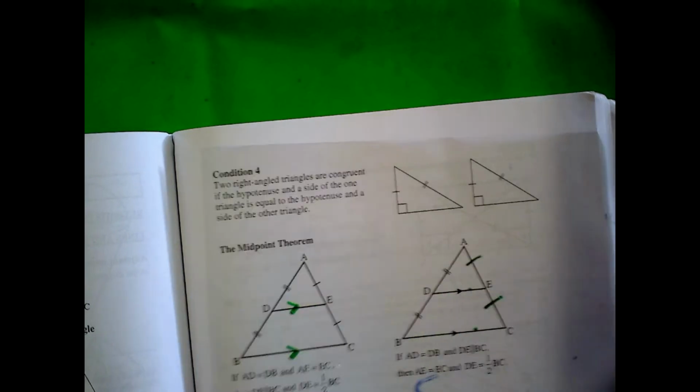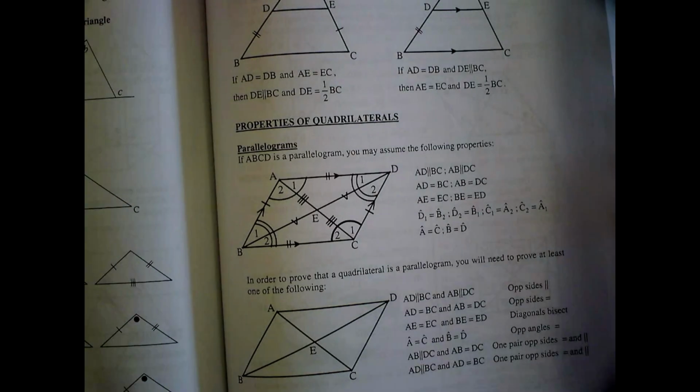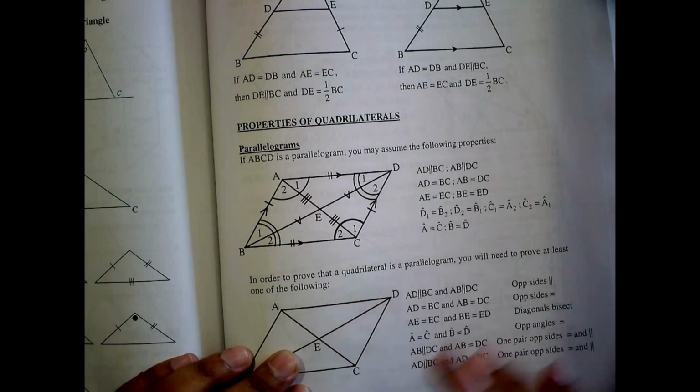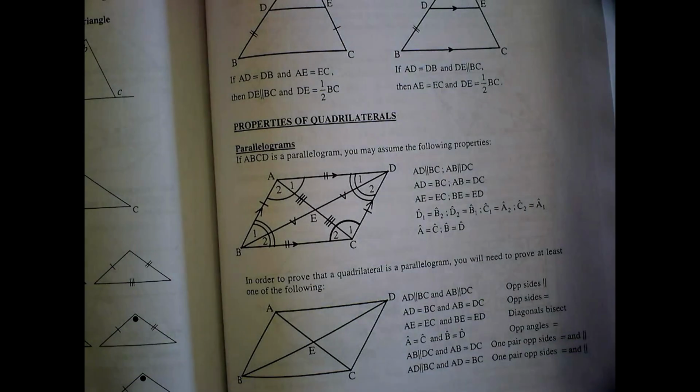Right. Properties of quadrilaterals, you need to remember your properties of quadrilaterals. Sometimes they'll tell you prove that this quadrilateral is a parallelogram. Prove that this quadrilateral is a rhombus, etc. So when you go here, it tells you when you need to prove, what do you need to prove? In order to prove, that's what I'm going to show you here.